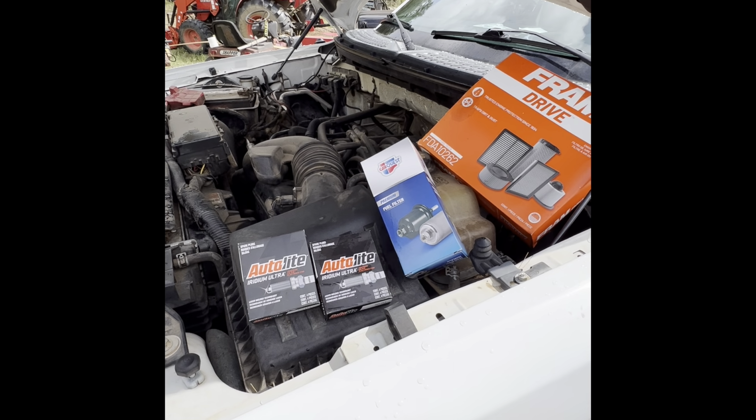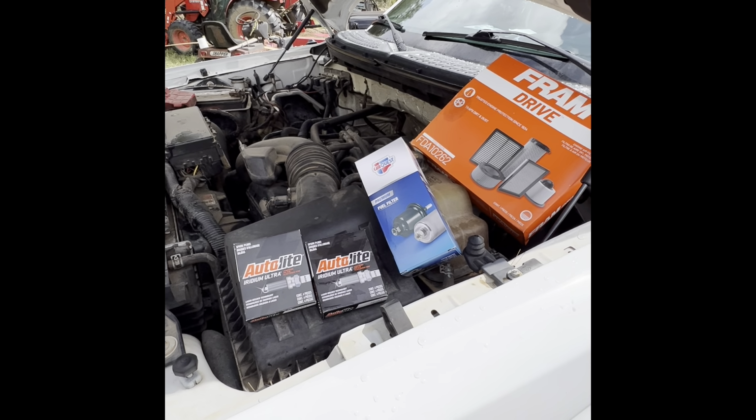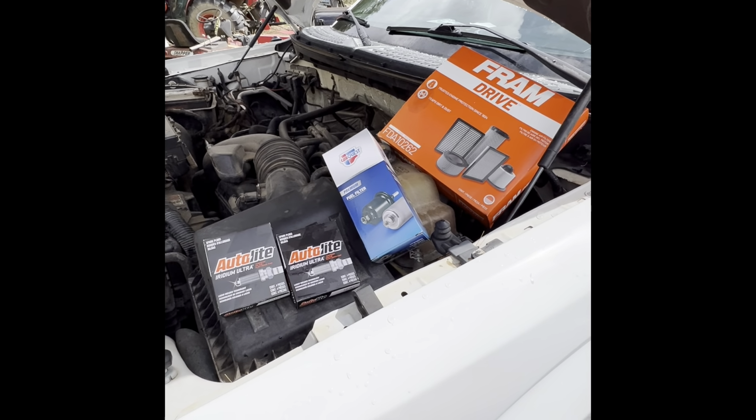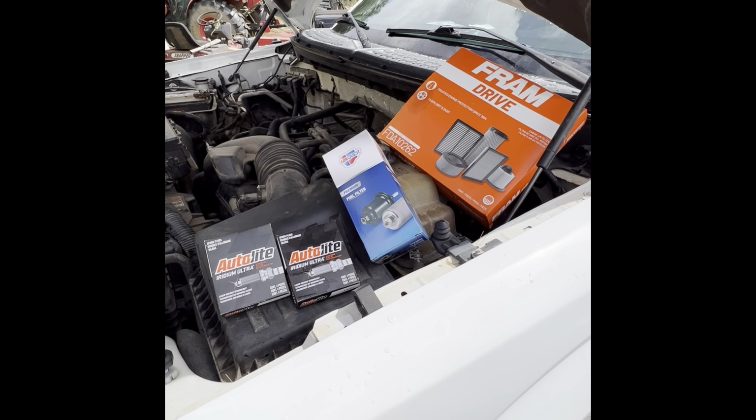Now, the customer brought their own parts. They asked me what I recommended, sight unseen, before I ever saw the truck. And I told them to get a Motorcraft air filter and Motorcraft iridium spark plugs to stay OEM with them. But they went on the cheap and got the Frammo air filter and Autolite cheapy iridium spark plugs.